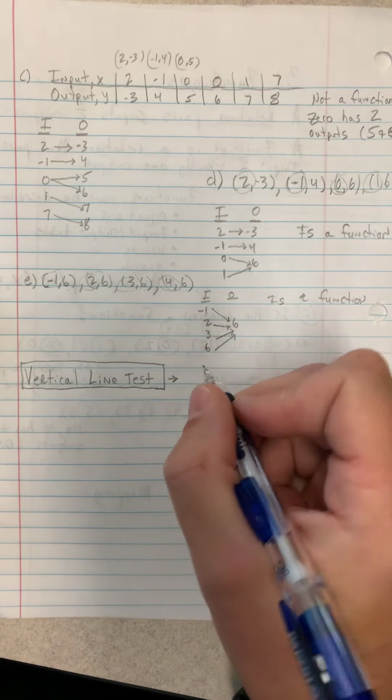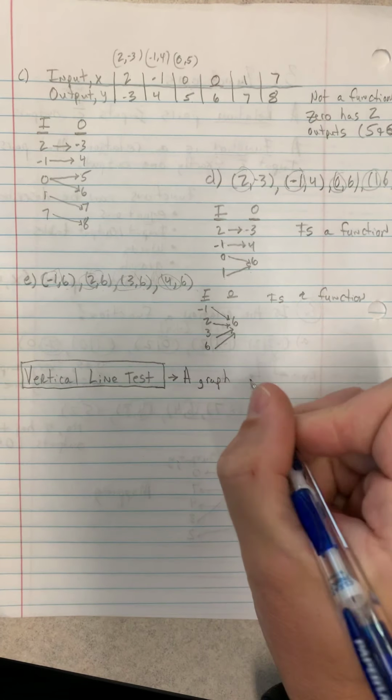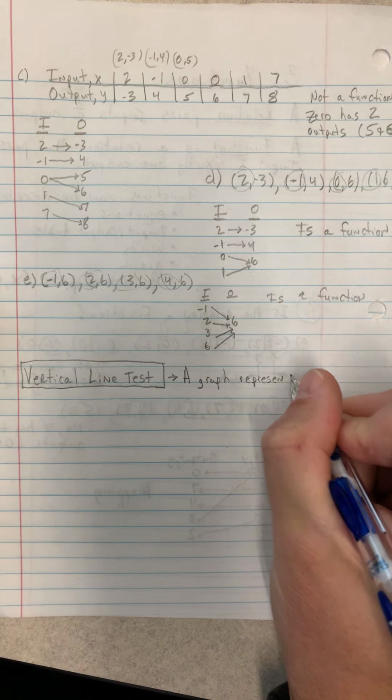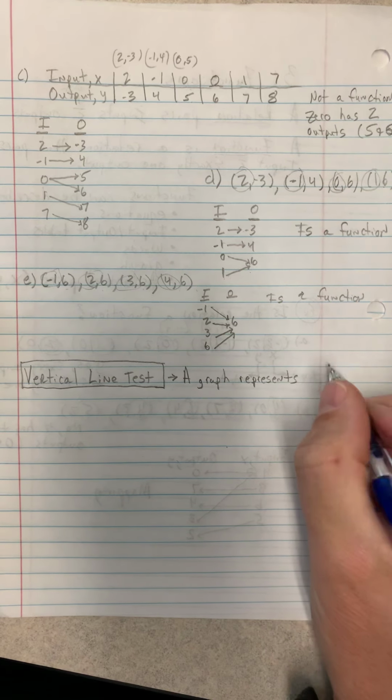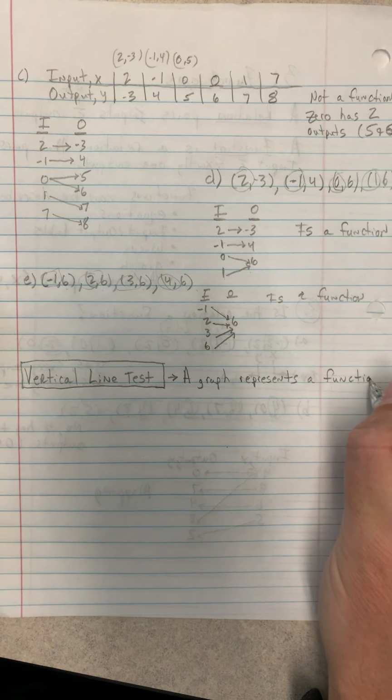Definition of a vertical line test: a graph. So I've got a graph. That graph represents a function, meaning I'm going to give you a graph and ask you, is this a function?